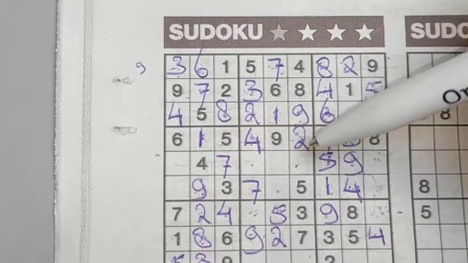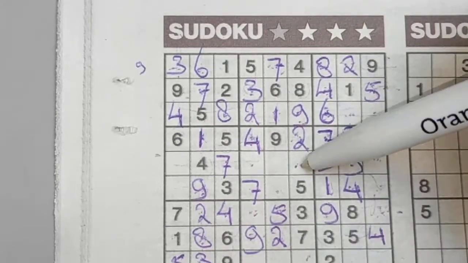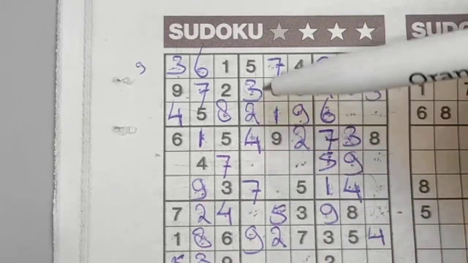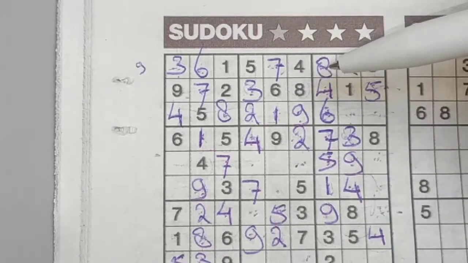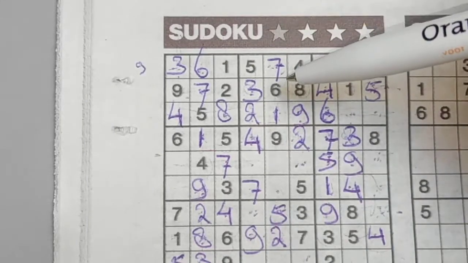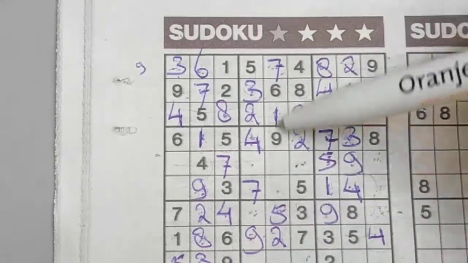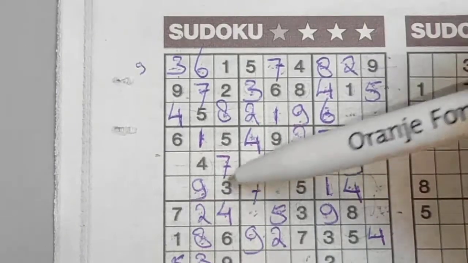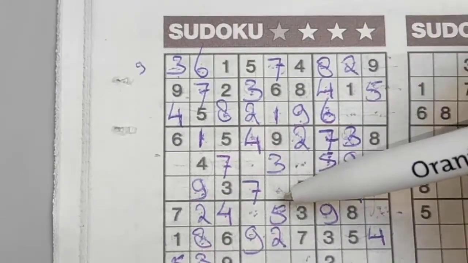2 missing numbers here. The 1 and the 6. No, still cannot fill this yet. 1 and a 6. 3 in this column, 3 in that column, so the middle column. The only two places for the 3 should be here or there. But I see here 3, no 3 there. 3 should be here.